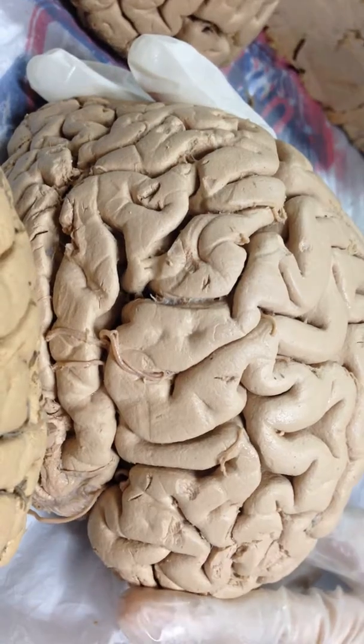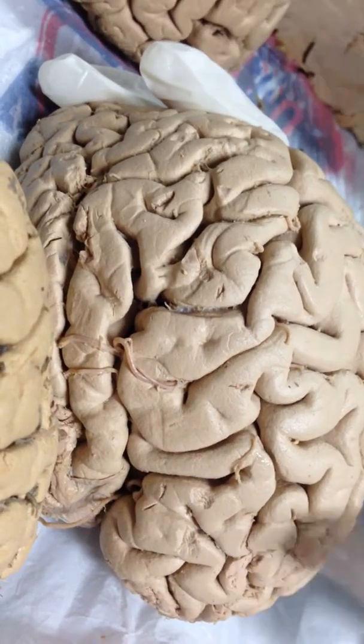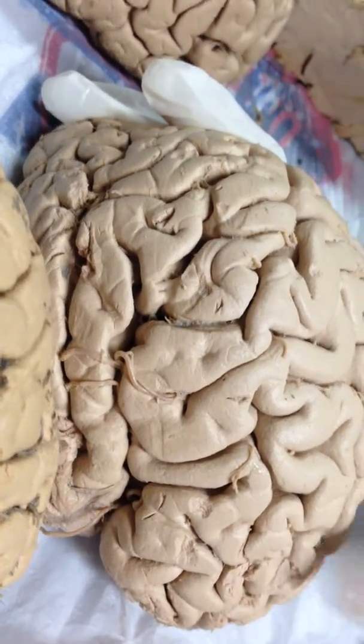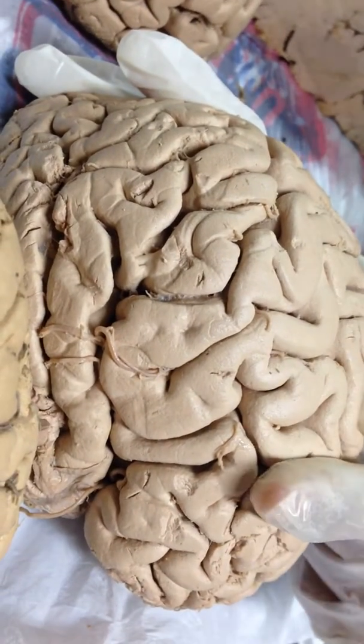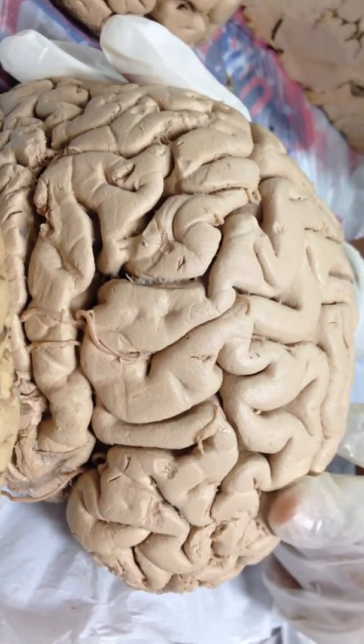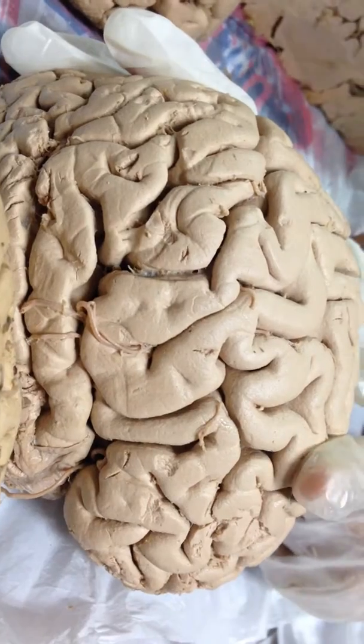Hindi ko alam yung function nun. Basta Brodmann area yun. 8 is frontal eye fields. Tapos yung premotor cortex plus a bit of your Brodmann area 8, sila yung magiging secondary motor cortex mo.